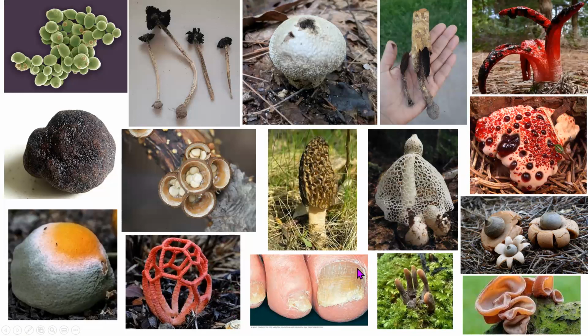fungi in their feet. This particular one is known as onychomycosis because it's a fungus that is growing in the nail of a person, and they're very, very, very common and very difficult to get rid of. Another fruiting body that's really unique is this one.